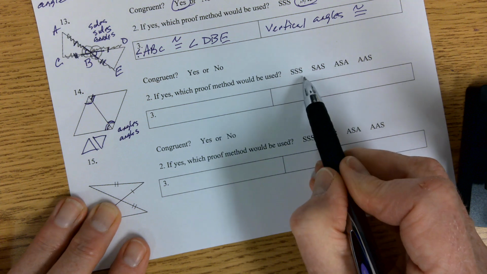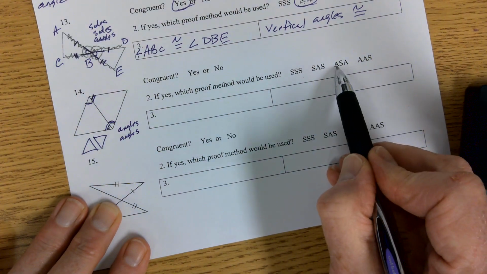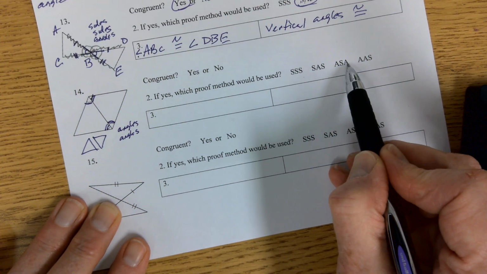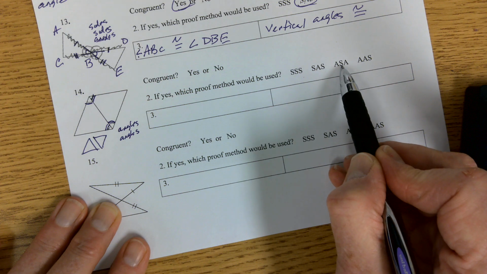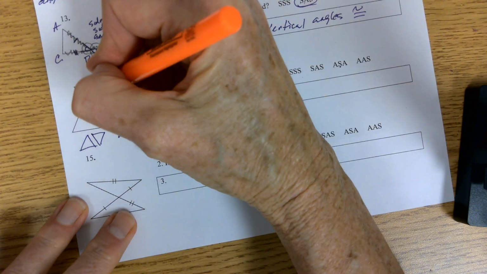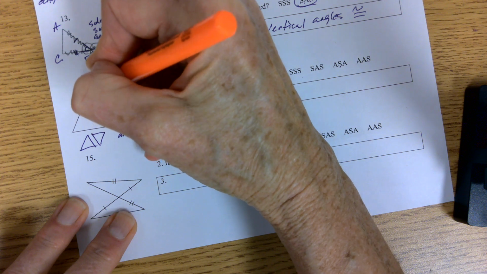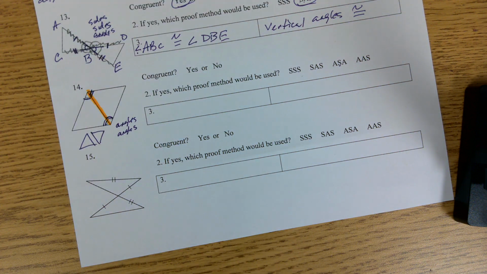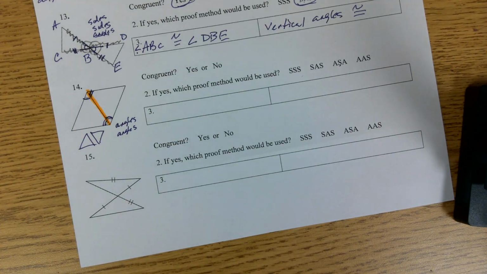Okay? So the only time I could use 2 pair of angles is if I know the side between them. When I look at that, that has to be this side right here. Is this side congruent to both triangles? And yes, it is, because that's my shared side.